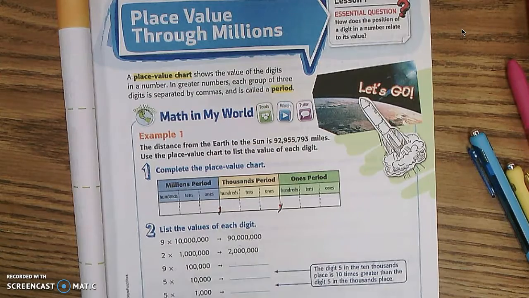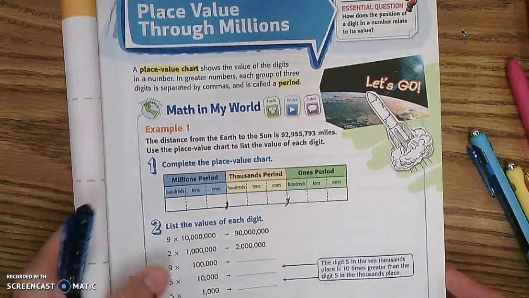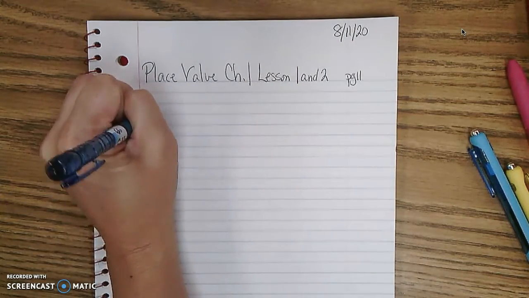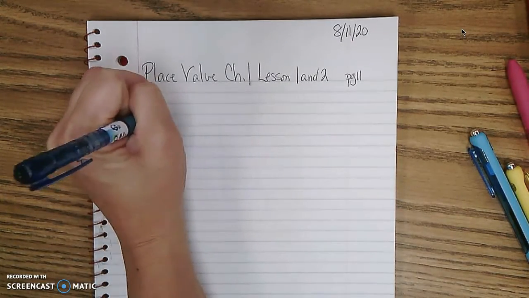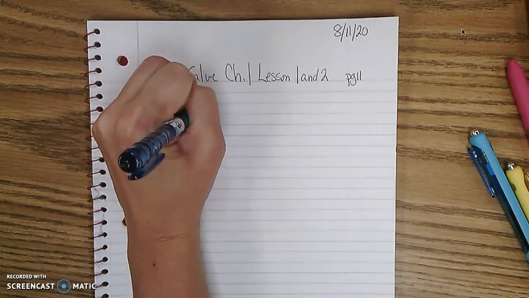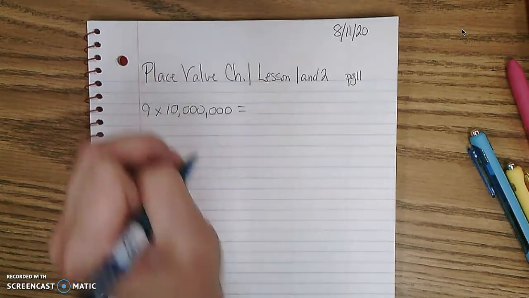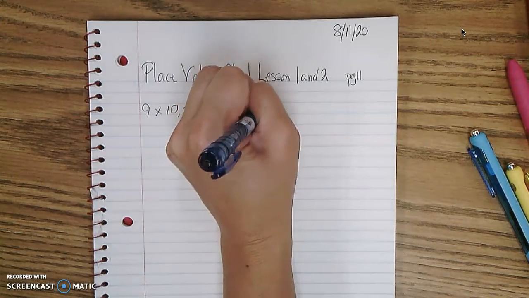So you can see here if we're listing the value of the digits, we're going to actually do that in our notebook. If I have 9 times 10 million, the value of that is 90 million.